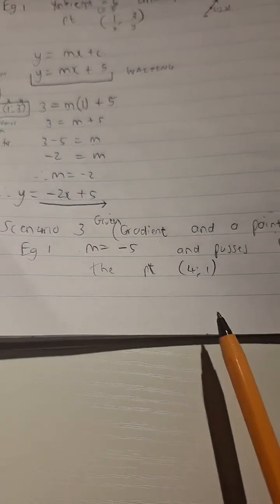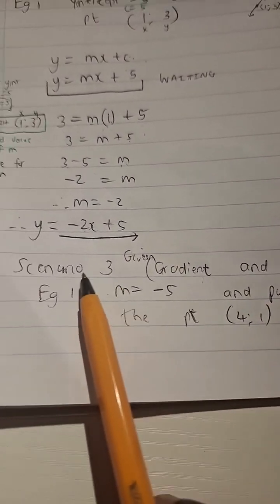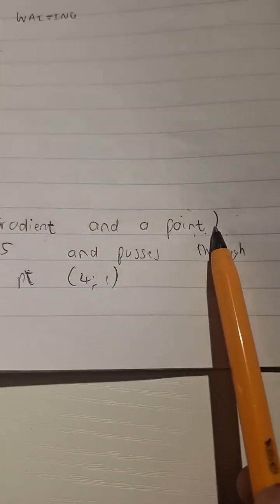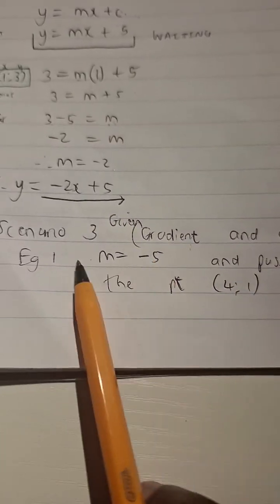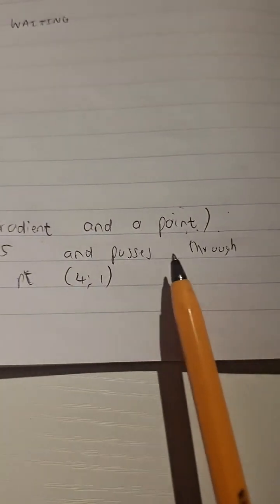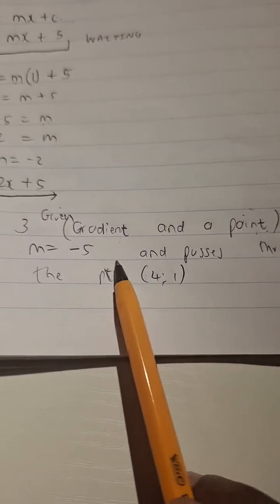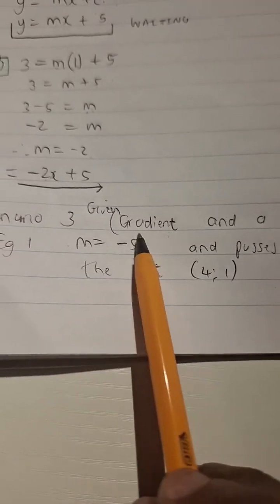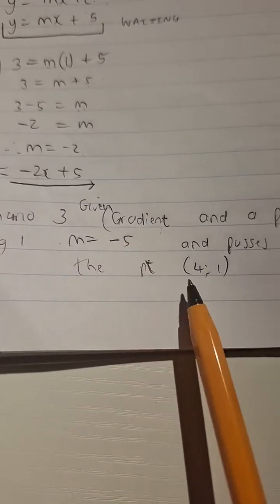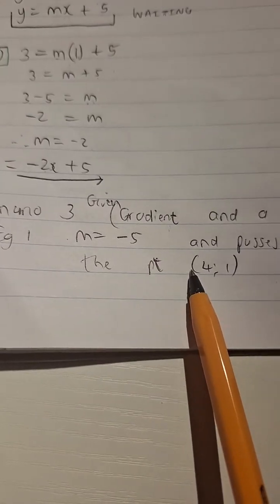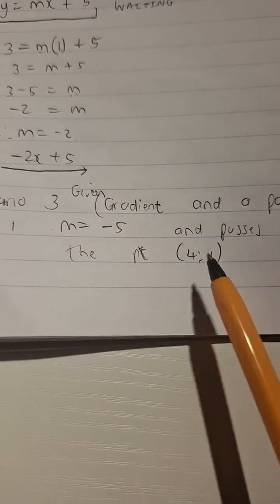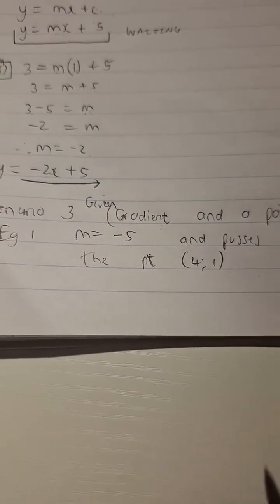So I repeat, we are given a particular scenario where we are given the gradient and a point. The gradient is negative 5, and we are told specifically that this straight line passes through the point (4, 1). And the question is, find the equation.